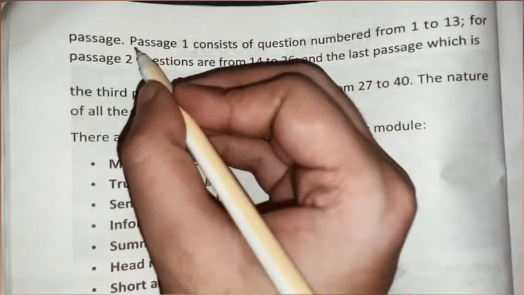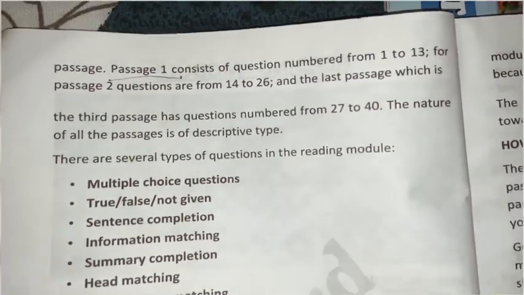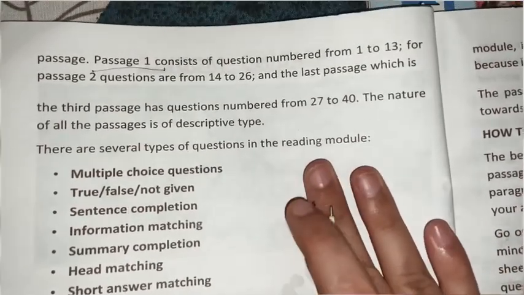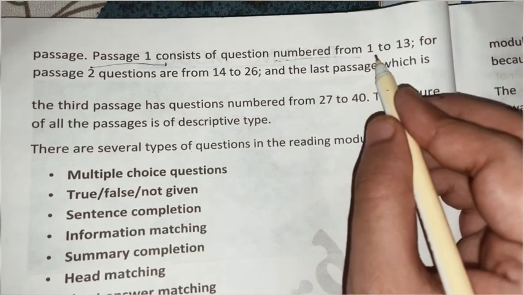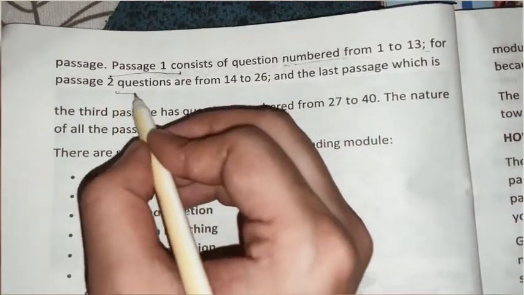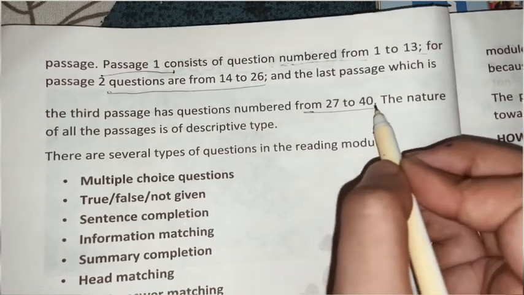Passage 1 has questions numbered 1 to 13. Passage 2 has questions 14 to 26, and the last passage, the third part, has questions numbered 27 to 40. The nature of all the passages is descriptive.